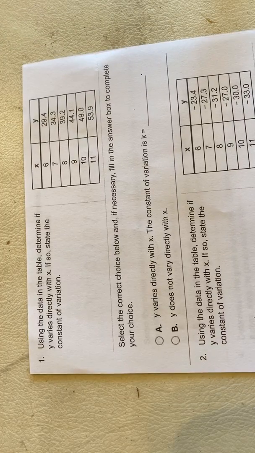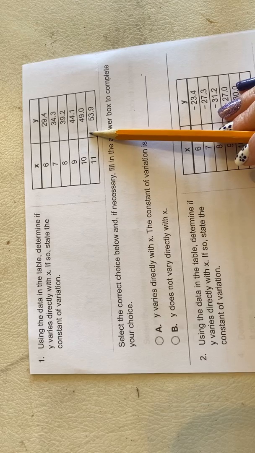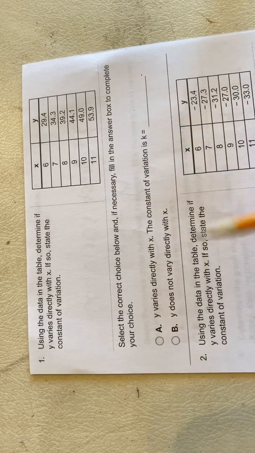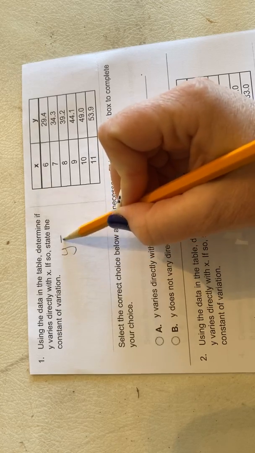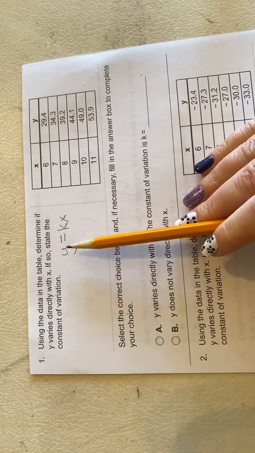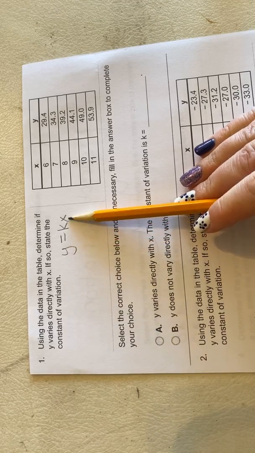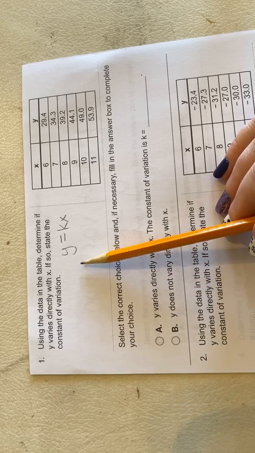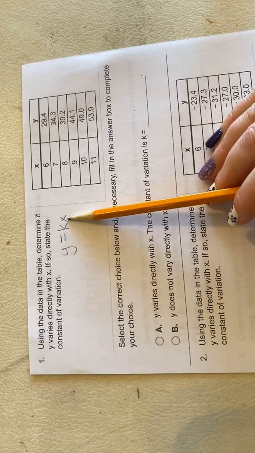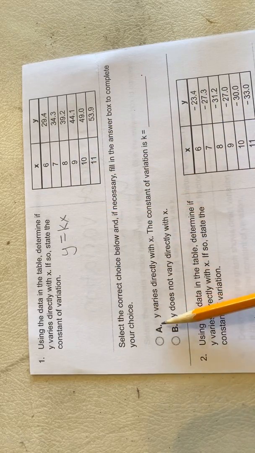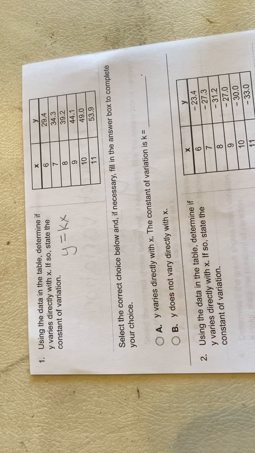This is off of your homework, number 1. And they give you some data, and they say, determine if y varies directly with x. So, in the equation, y equals kx, the way that I would say this is y varies directly with x. Now, there is y varies inversely with x, but that's not this lesson. We won't be doing that today. So I would say y varies directly with x. So we're going to see if this data fits into this equation. And if it does, we will say, yes, y varies directly with x.